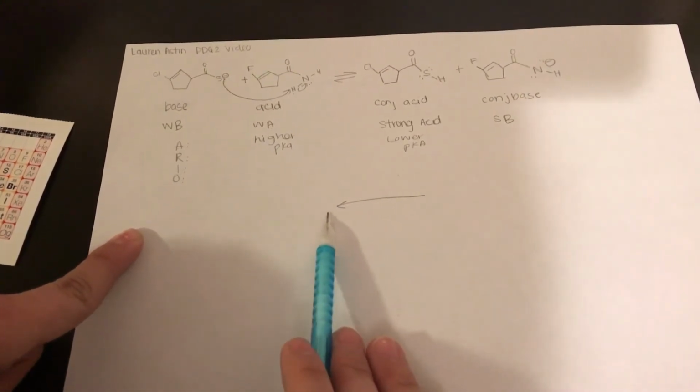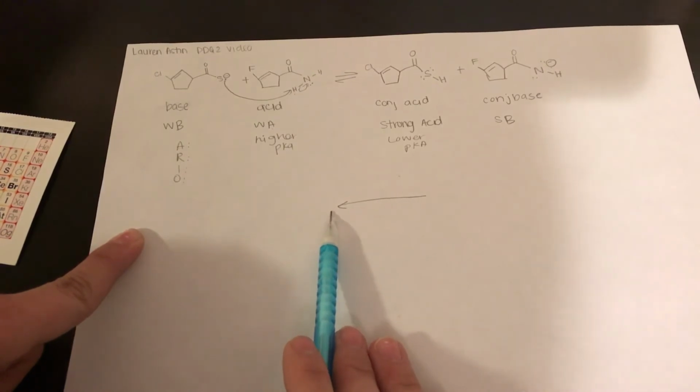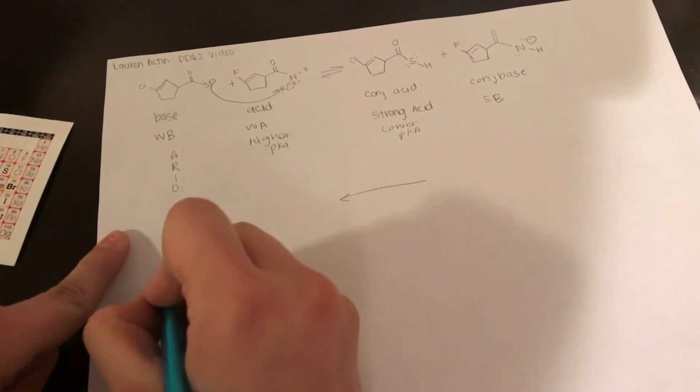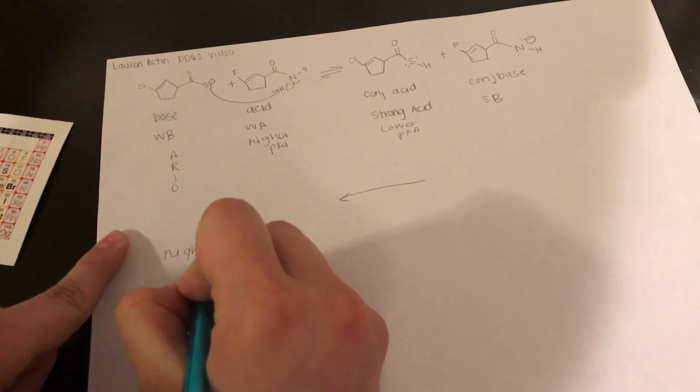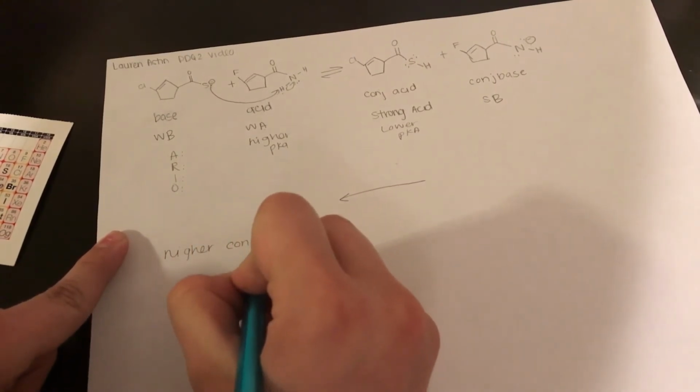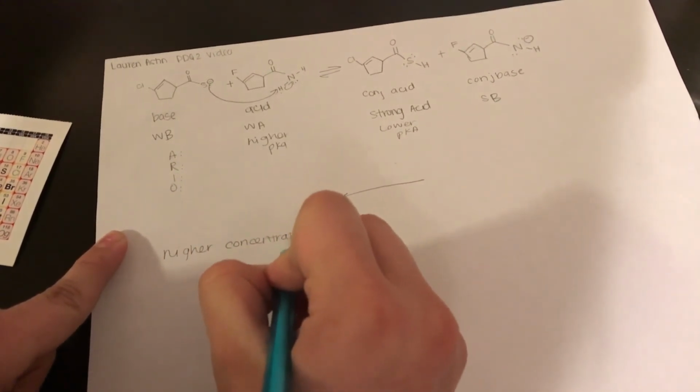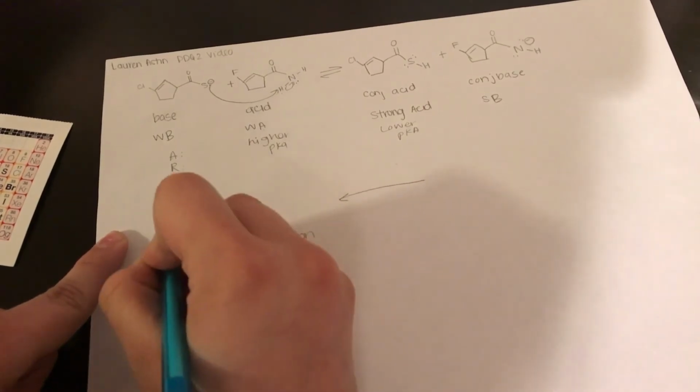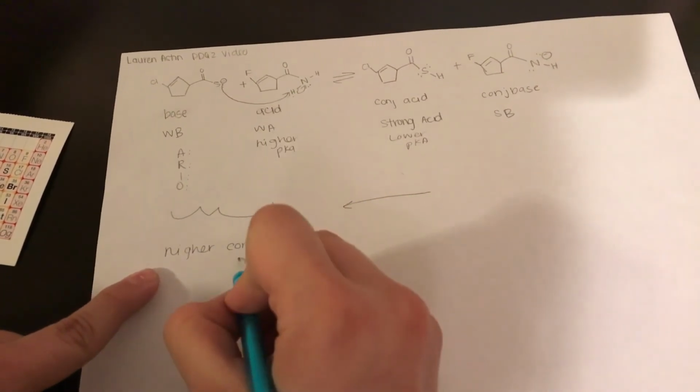And because our equilibrium is shifted to the left, we're going to have a higher concentration of these molecules at the equilibrium.